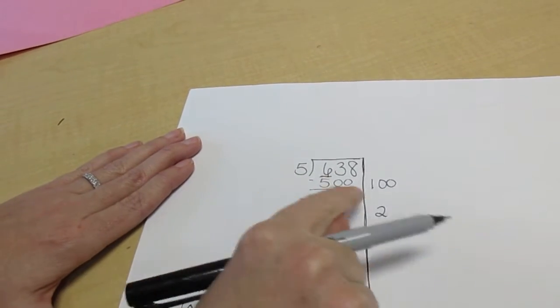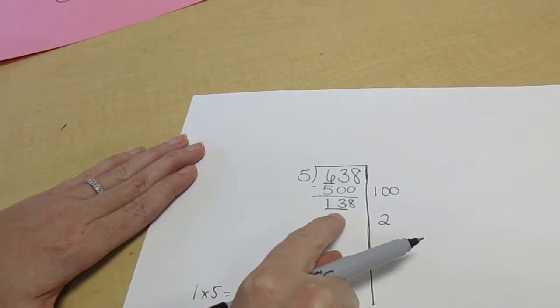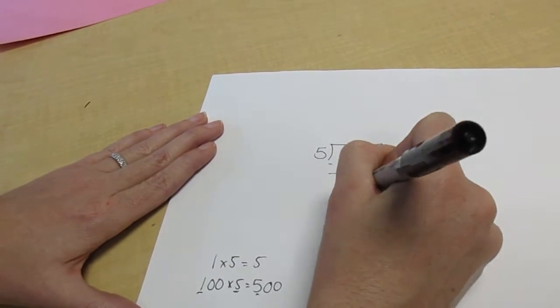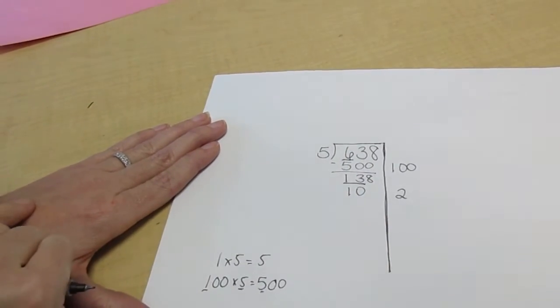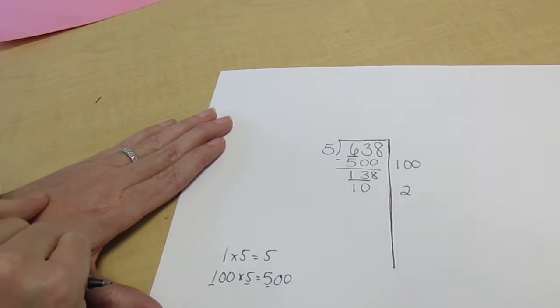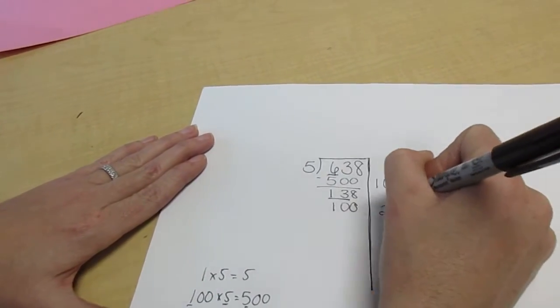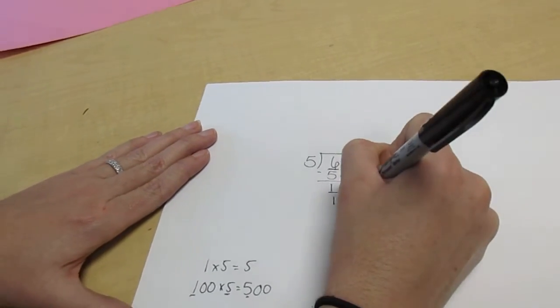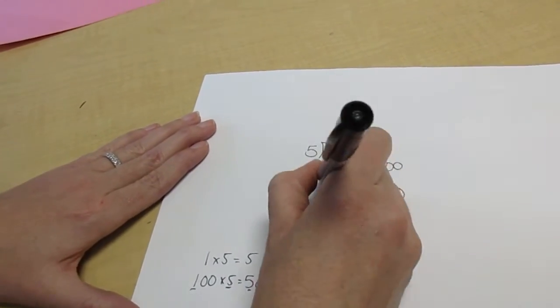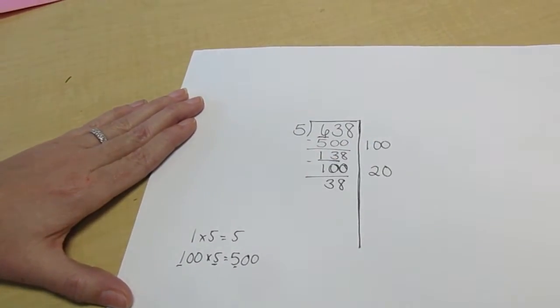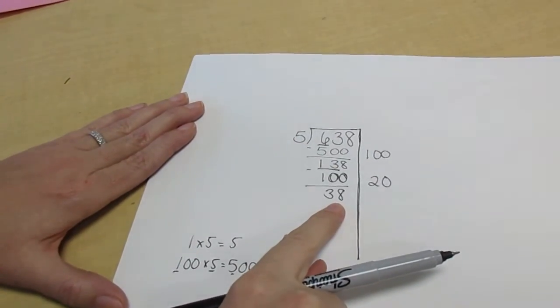Perfect. But 5 times 2 is 10. 10 is still really far away from 138. So what could we do to make this closer to 138? You could add 1 extra 0 and make it 20 times 5, which would give us 100, right? Yeah. And then we subtract. Now we still have 38 remaining pieces.